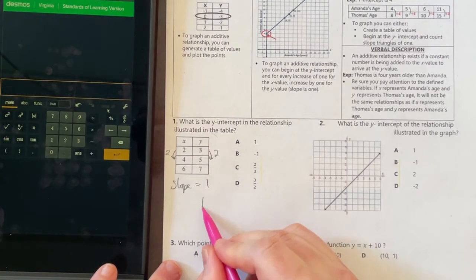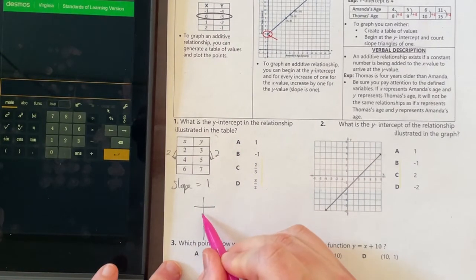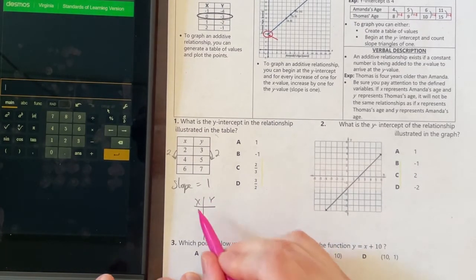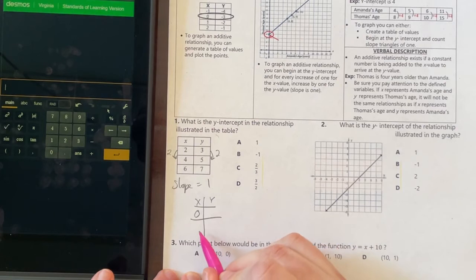So if I was to fill in the table, I would say, all right, my x and y, I'm looking for when x equals 0.